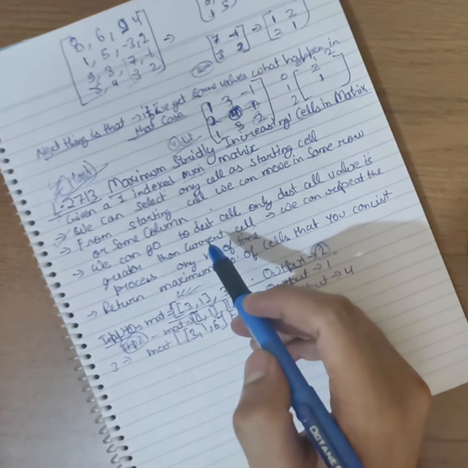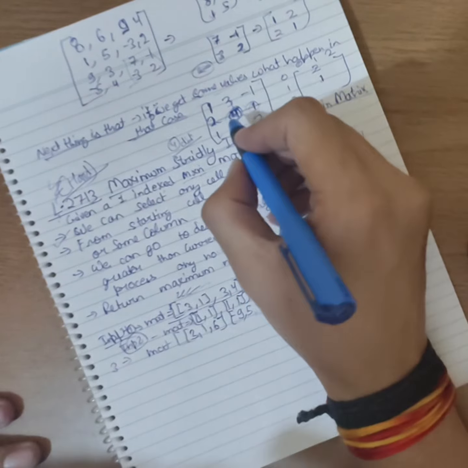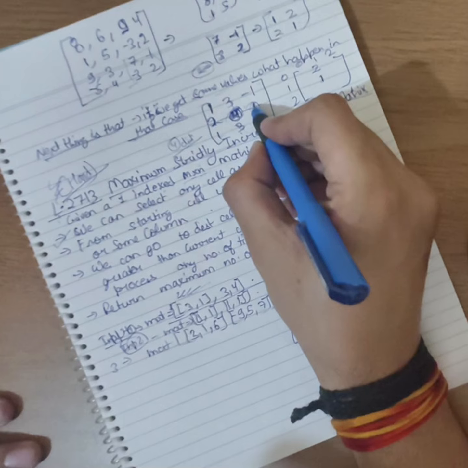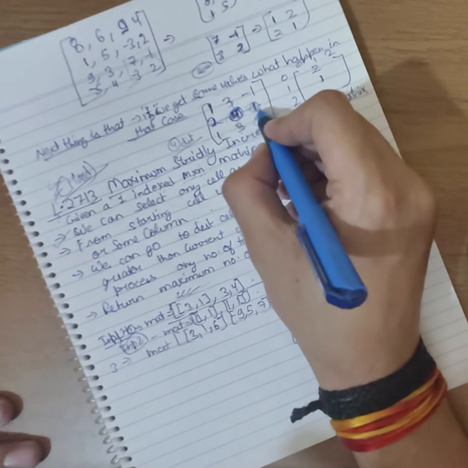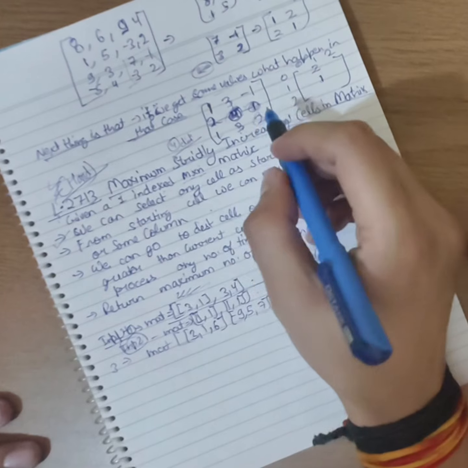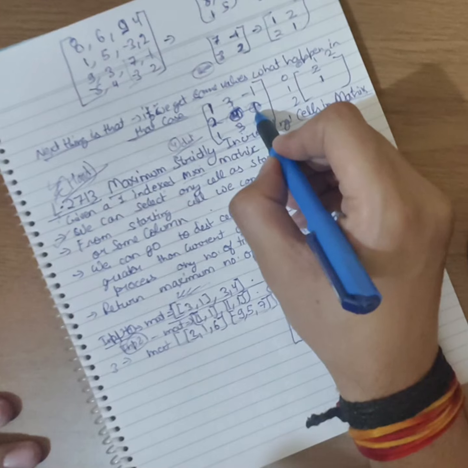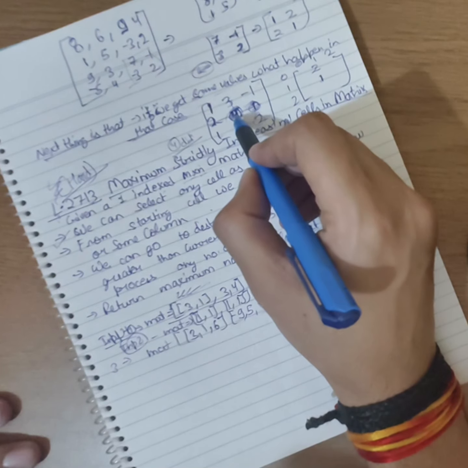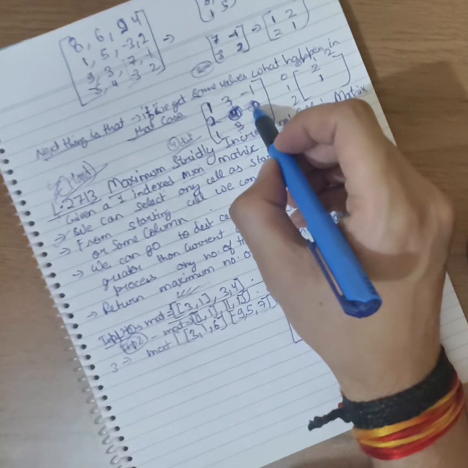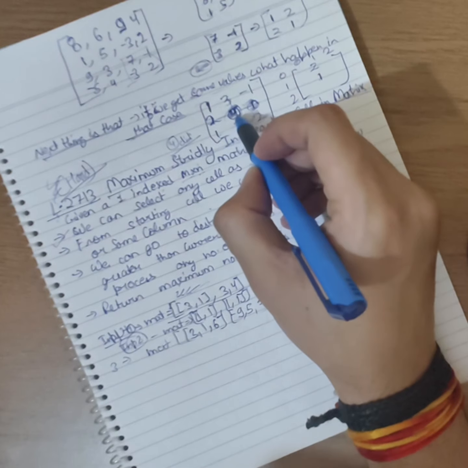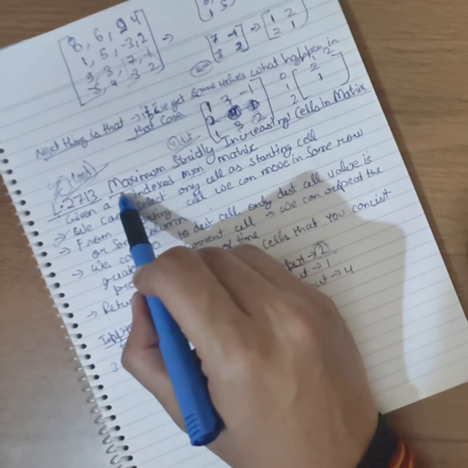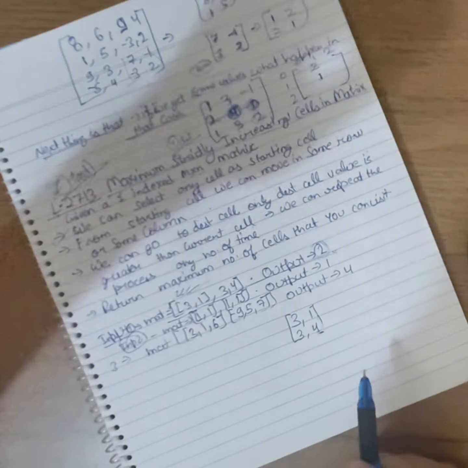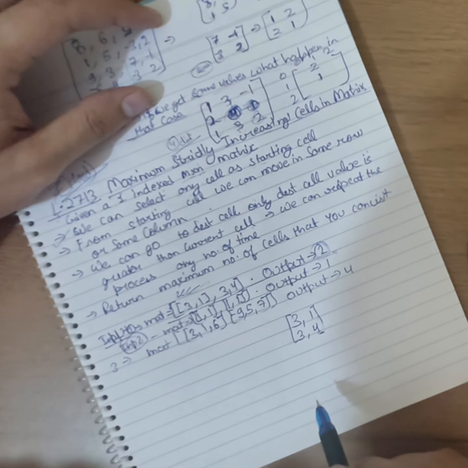So let's say we want to go to some certain destination cell. Let's say this is 4 and it wants to go to this place. So the condition is that it can move to this place only if the starting cell value is less than the destination cell value. Then only we can move, because the problem says maximum strictly increasing cells in matrix. Okay, now we are clear here.